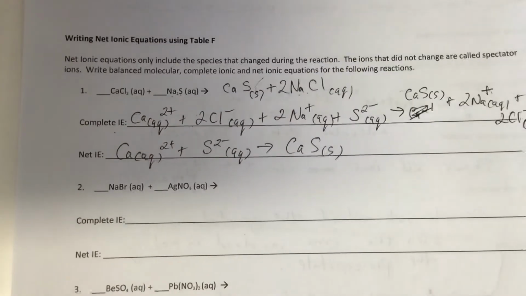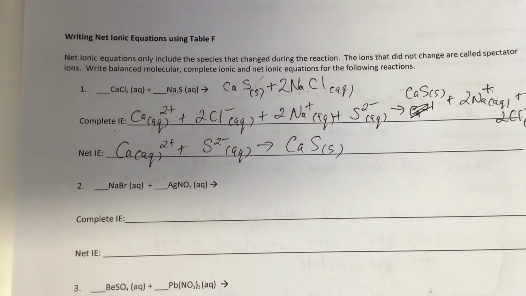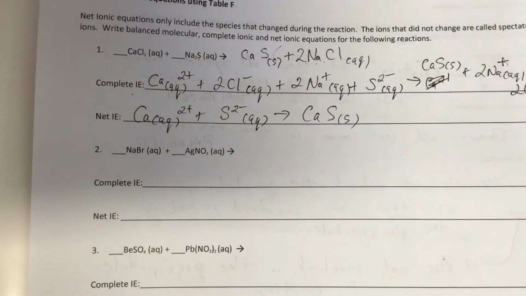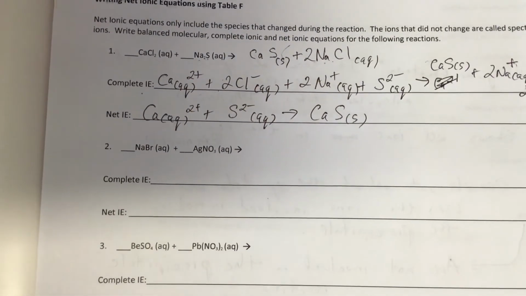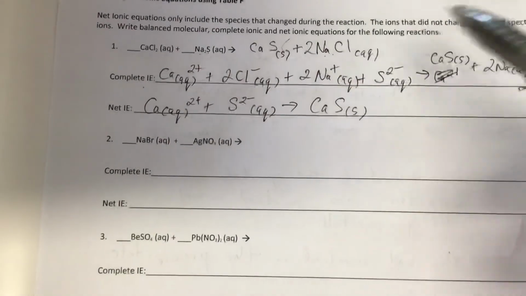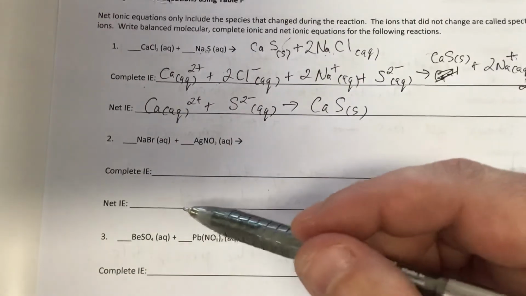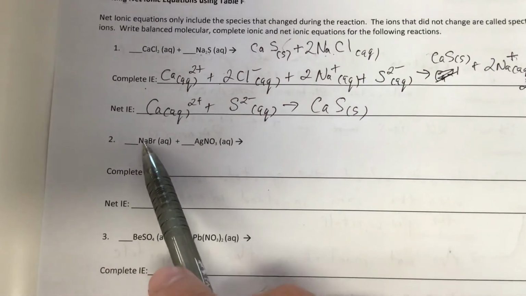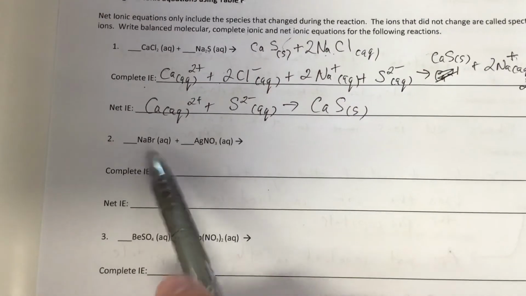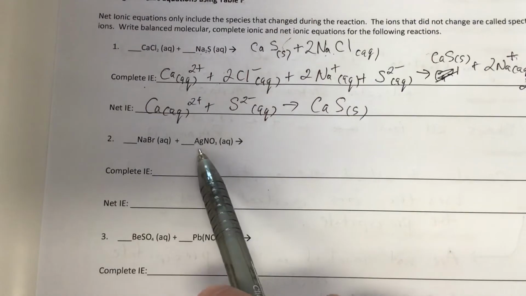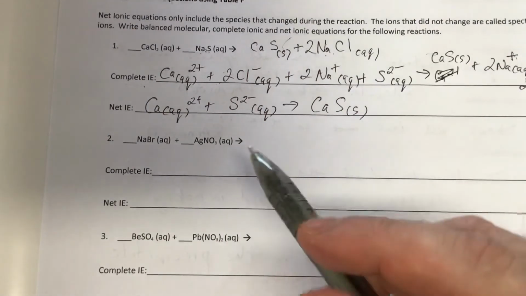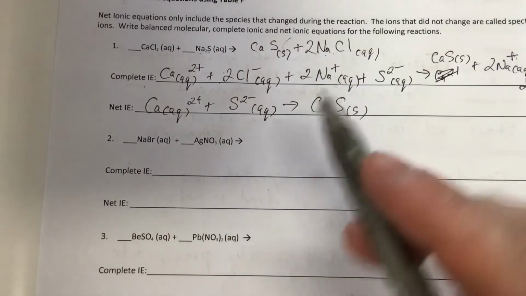All right, I'm just going to do one more example and then leave you with that. And you should have enough knowledge to do the rest of it by yourself. If you have any problems, let me know, and I can do a few more questions for you. So what do we have here? For number 2, we've got sodium bromide with silver nitrate. So again, it's a double replacement reaction.